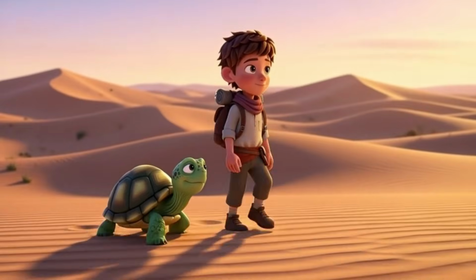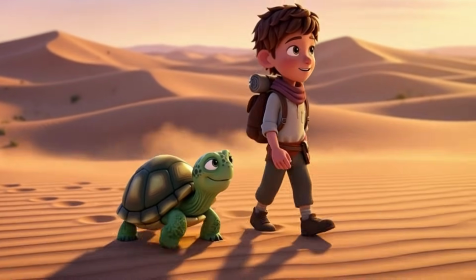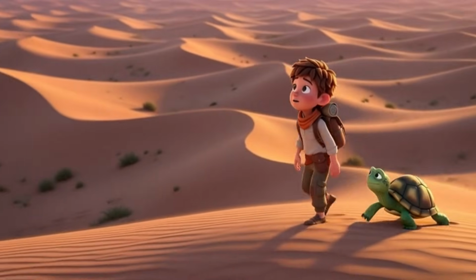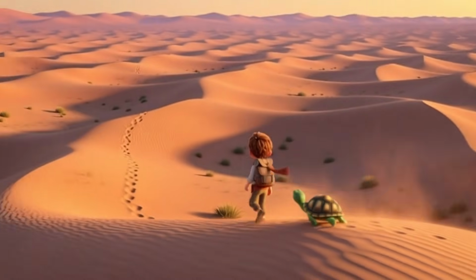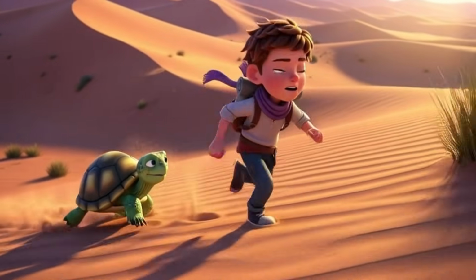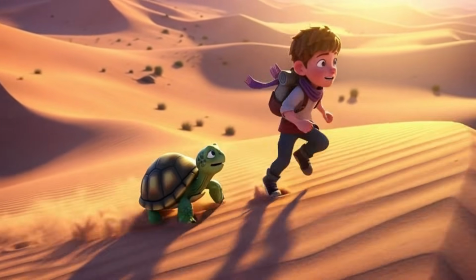At sunrise, a young boy steps into the quiet desert. Beside him walks his pet tortoise. The sand glows gold and the horizon feels endless. The boy wonders what lies beyond the dunes. As the sun climbs higher, he moves faster, eager to explore.